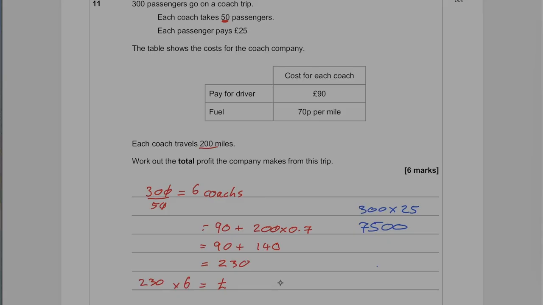So 6 times 0 is 0. 6 times 3 is 18. And then 6 times 2 is 12, 13.